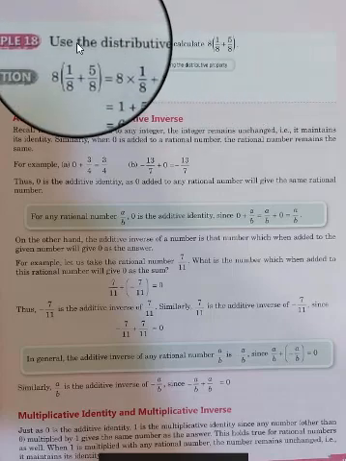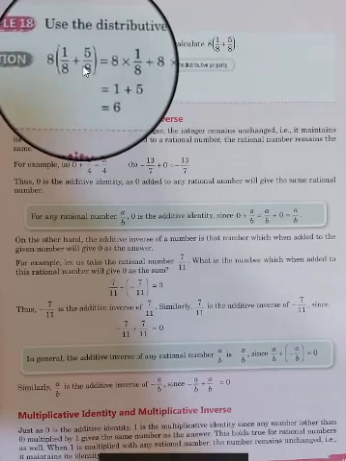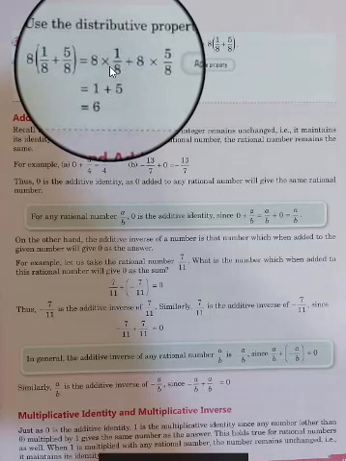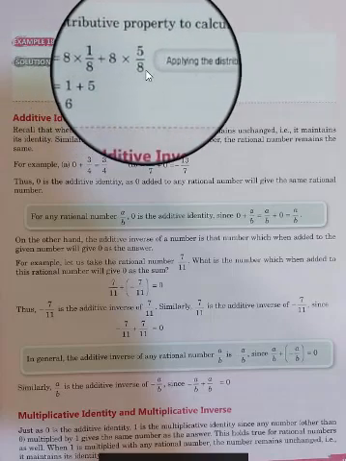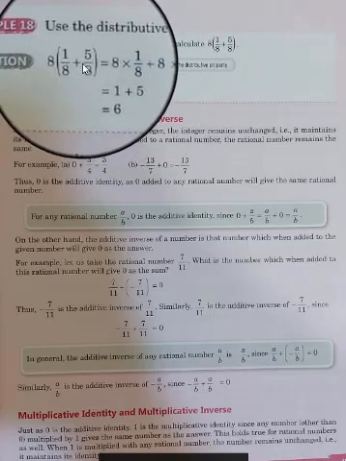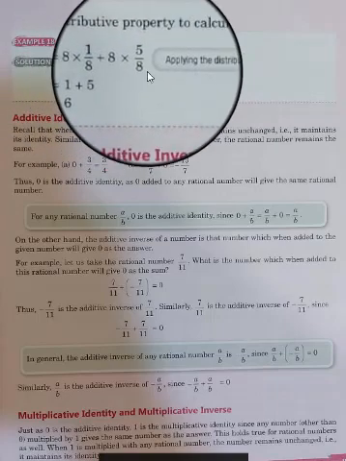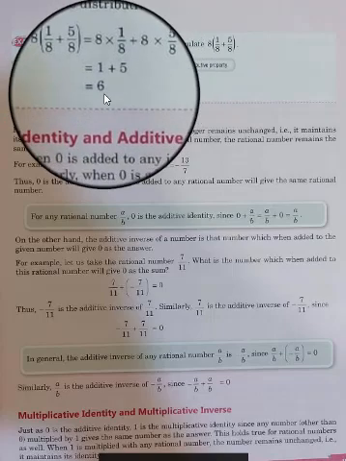But in this particular question, they are saying use the distributive property. That means without using the distributive property, we can't solve it. If the question says it this way, how are you supposed to use it? 8 will get multiplied to both the fractions, that is 8 multiplied to 1 by 8 plus 8 multiplied to 5 by 8. So what is distributed here? The number 8 is being distributed to both these rational numbers. So 8 and 8 will get cancelled from both of them, and the result comes out to be 1 plus 5, which is equal to 6.